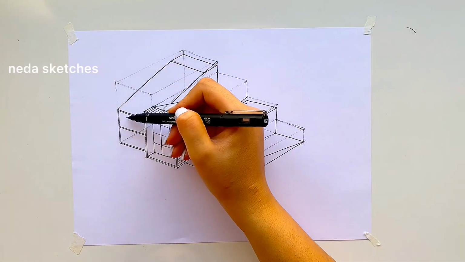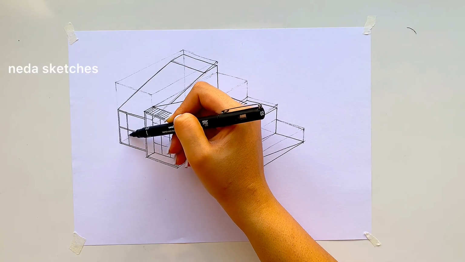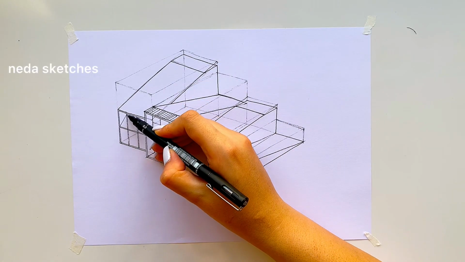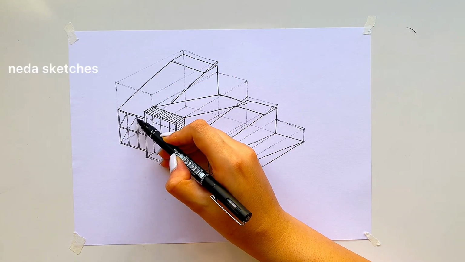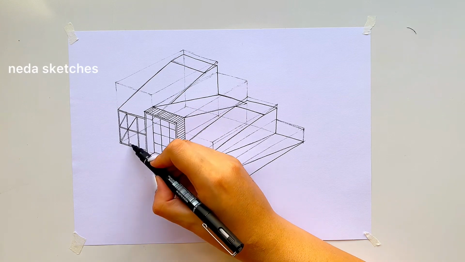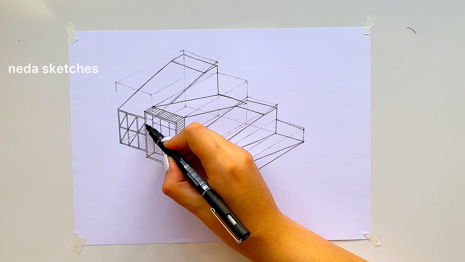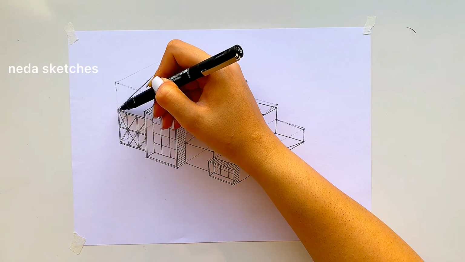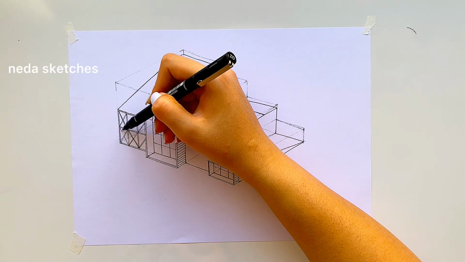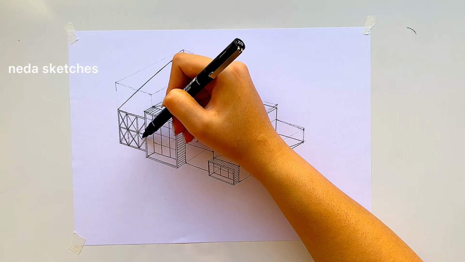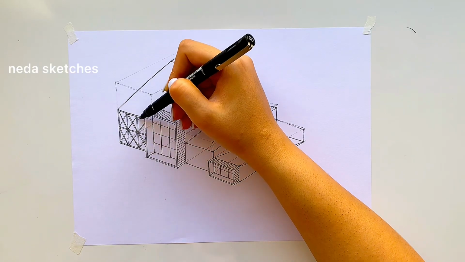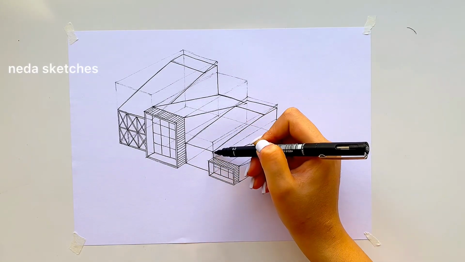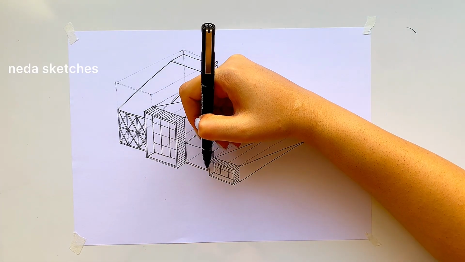I divide this side of the cube because I want to draw some columns and bracings. Now you'll be able to see the structure of the building, and step by step I add lines and more details. In other words, when you draw in isometric view or in every kind of perspective, you can convert simple cubes or other three-dimensional shapes to an architectural building by adding architectural items, lines, hatches, materials and other details.